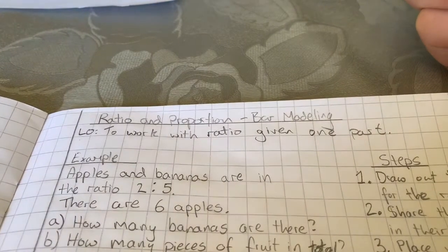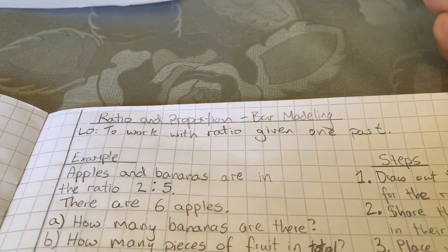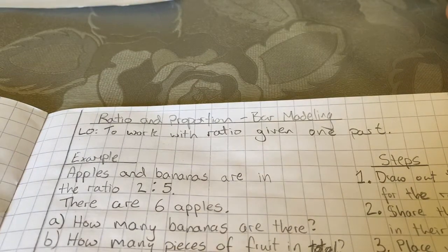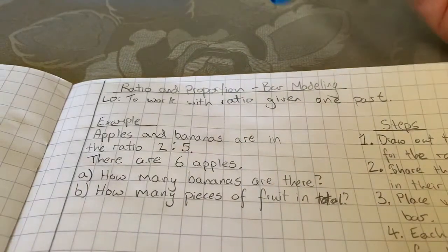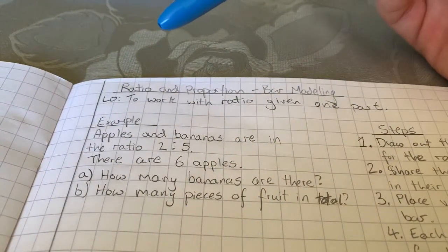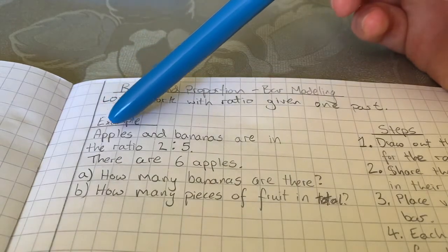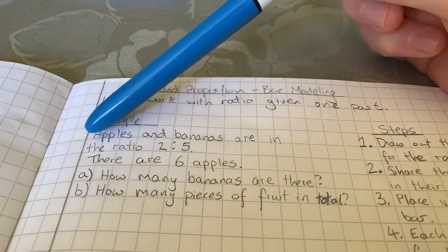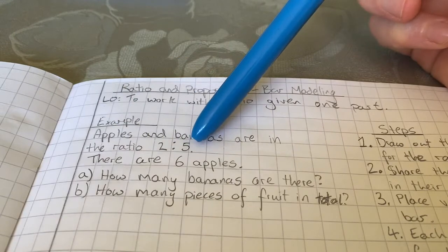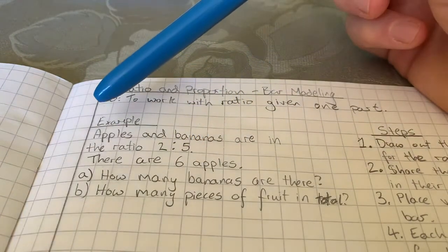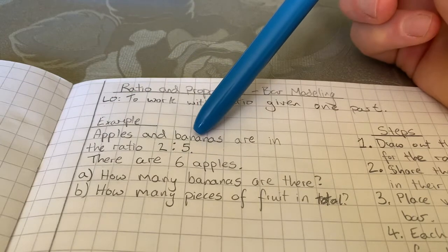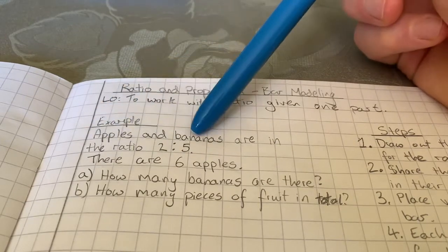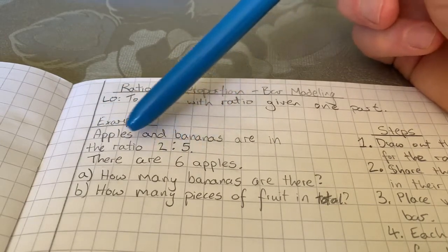It's going over working with ratio when you're given just one part and using bar modeling to do this. So I'm going to go over an example straight away, jump into it and explain how it works using the bar modeling method. So you've got apples and bananas are in the ratio 2:5. What you need to remember in the question, the 2 goes with the apples and the 5 goes with the bananas. So the way the items are written goes with the ratio.